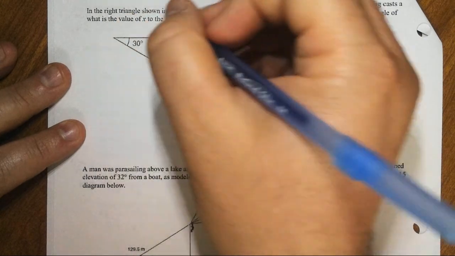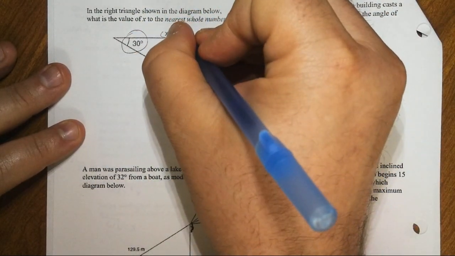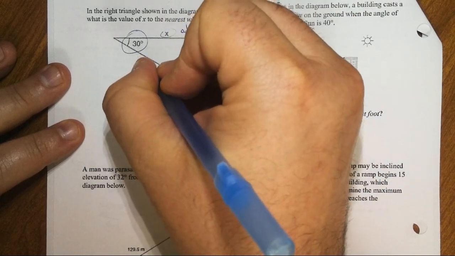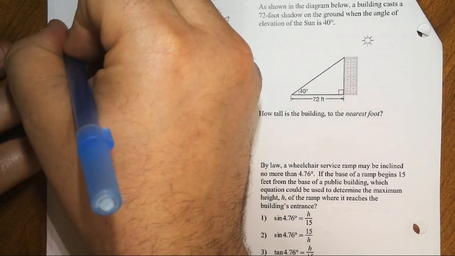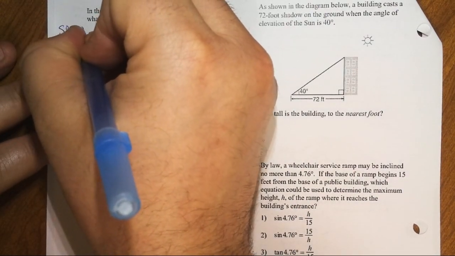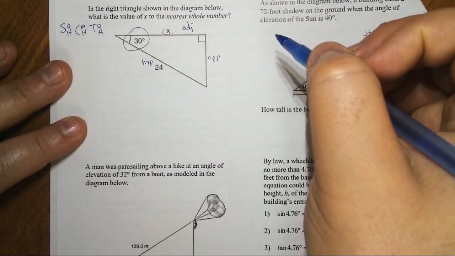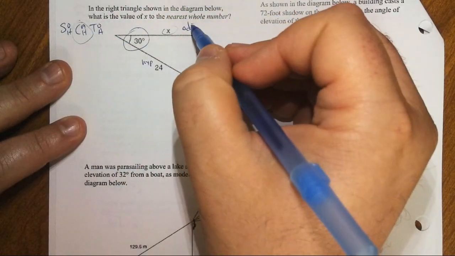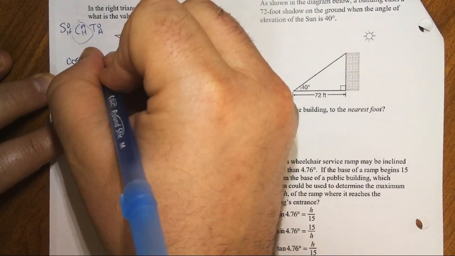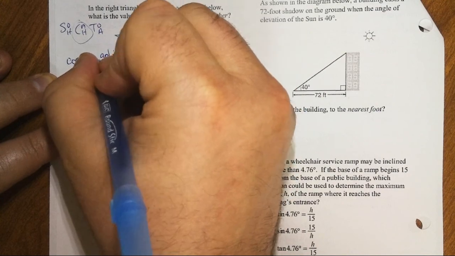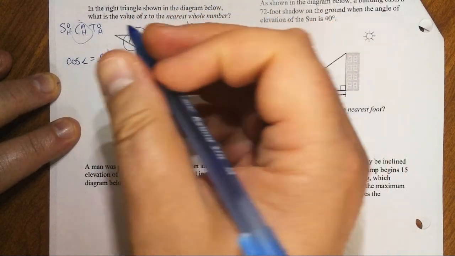So we're finding our angle, right? Two sides and an angle. We're labeling our sides. This is adjacent. This is hypotenuse. And this is opposite. We're drawing a SOH CAH TOA in there. And I'm picking the cosine because I have A and H. So the formula is the cosine of the angle is equal to the adjacent over the hypotenuse.